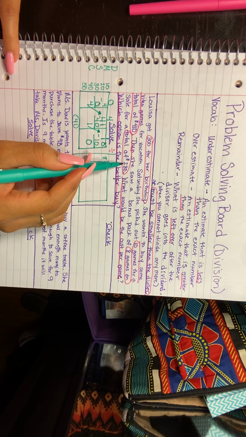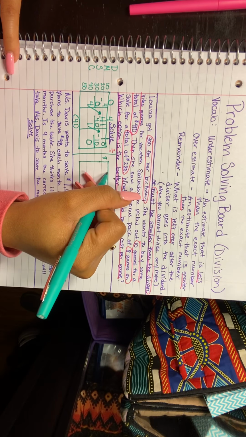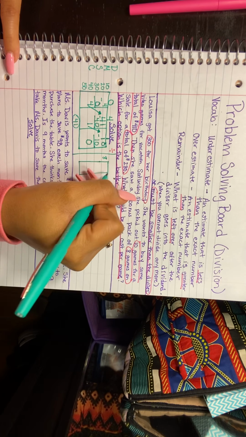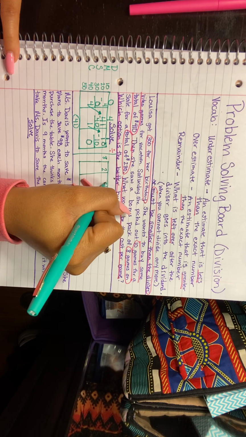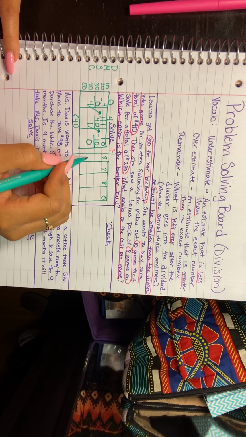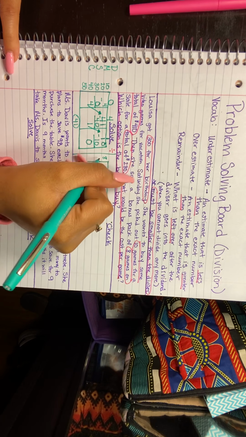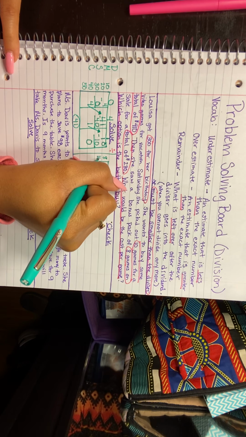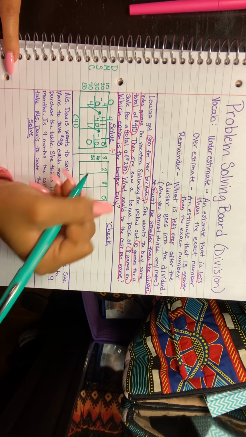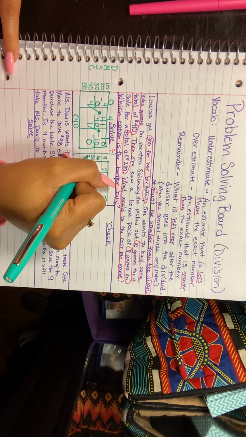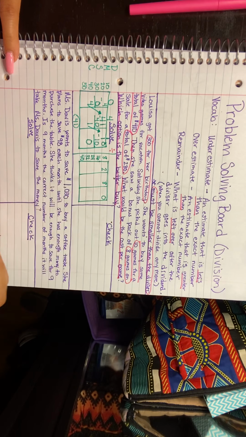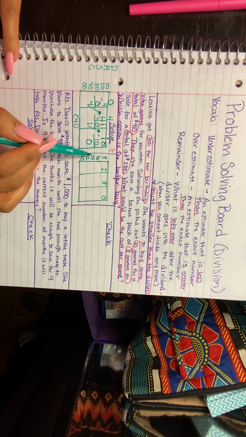My dividend is 280, so I need to break it so that I have my hundreds place, my tens place, and my ones. Before I get started, I must list my multiples. So I have 8, 16, 24, 32, and 40.